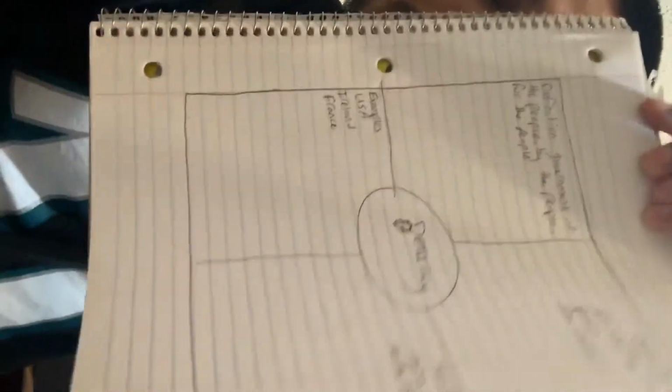Now, as we end, I just wanted to show you the completed chart. So right here, you have the word democracy. I'm sorry for the poor handwriting.